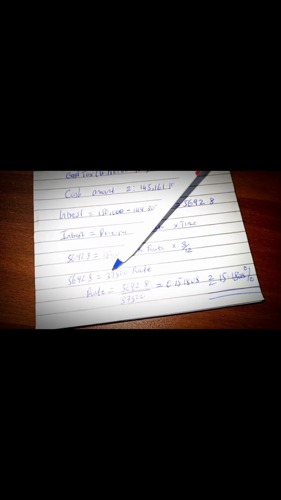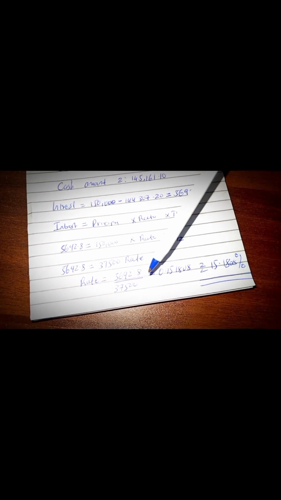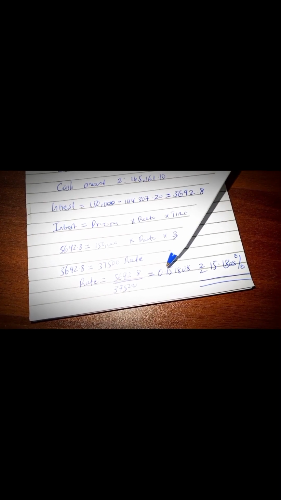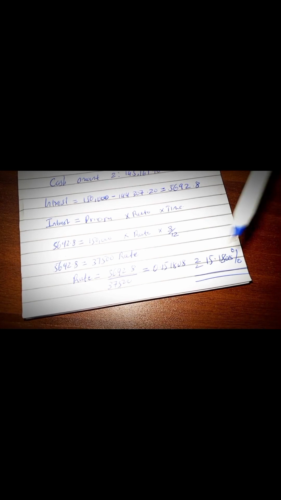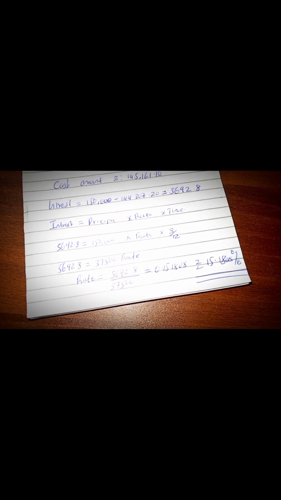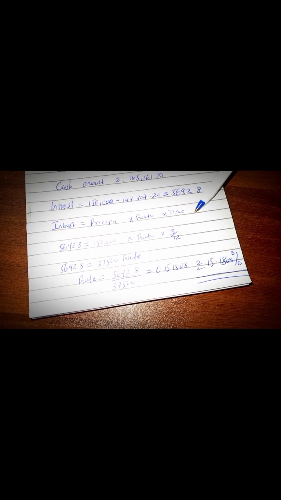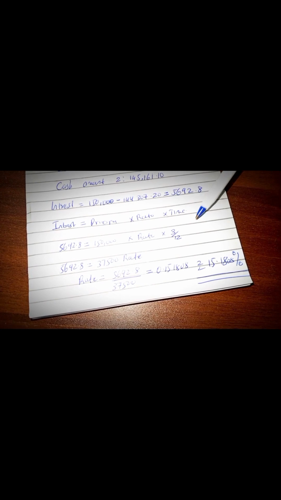So we do our calculations and we get that our rate comes to 0.151808. That is 15.18%. So the interest rate from this particular bid of Treasury bill is 15.18%.